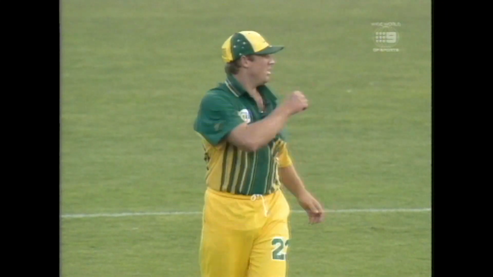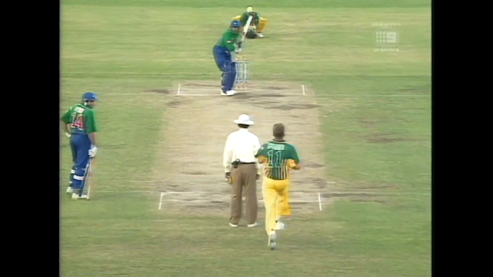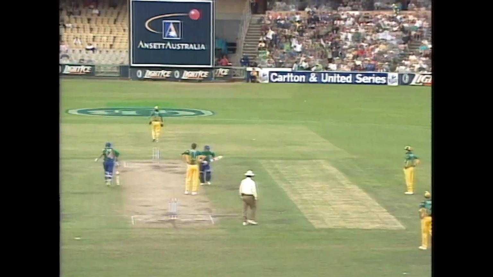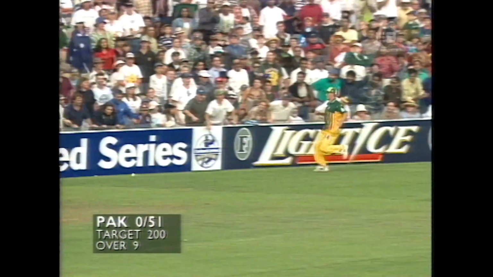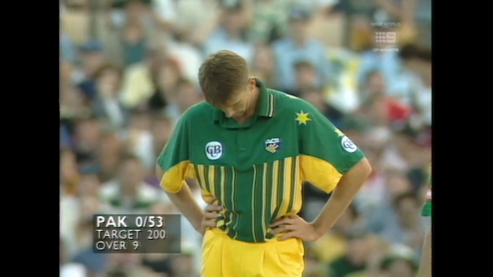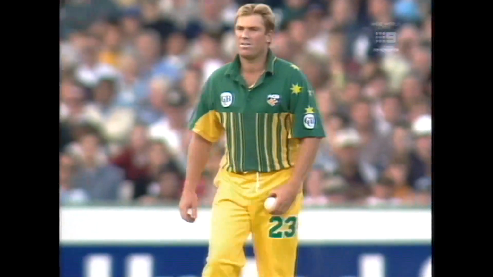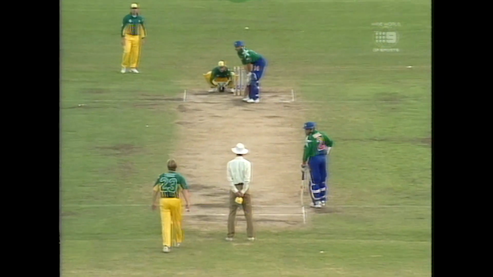Shane Warne obviously going to come into the attack. Australia needs a wicket. Nice edge, it'll go for 4. Going very fine. Racing, racing, racing. It's gone. 8 off the over. Pakistan after 9 overs. No wicket for 54 as Warne comes into the attack. But he'll need to bowl well to young Afridi, who's on fire.